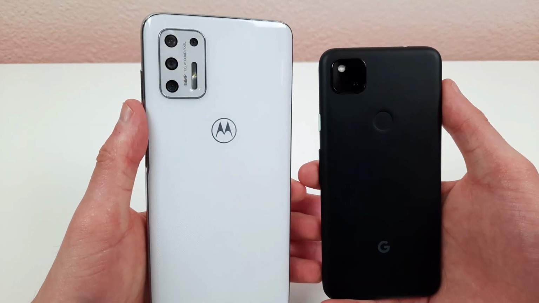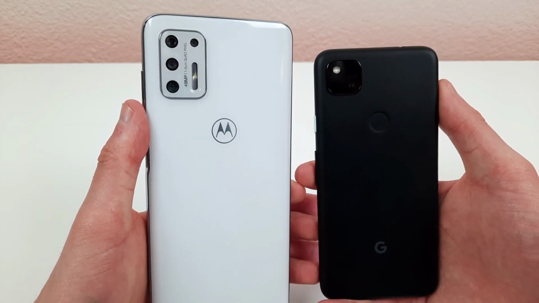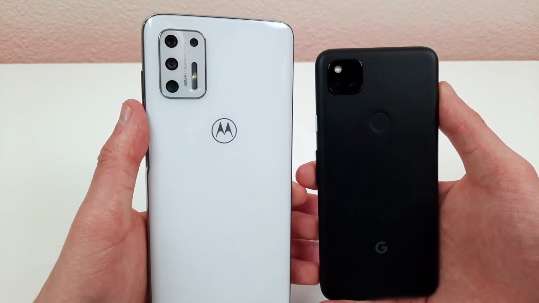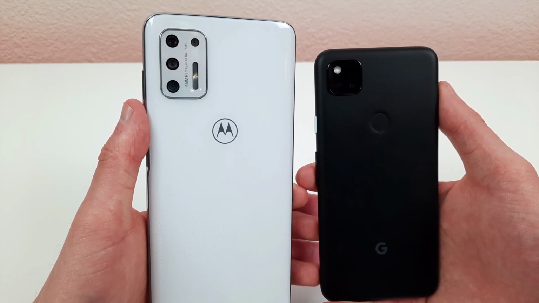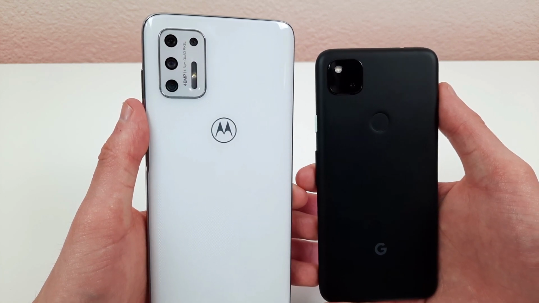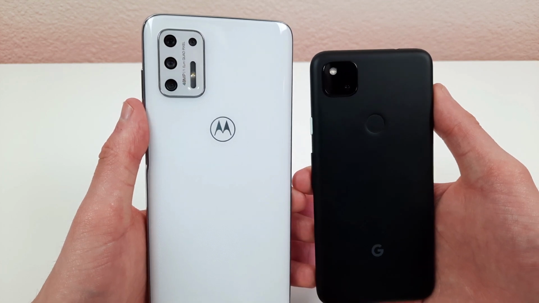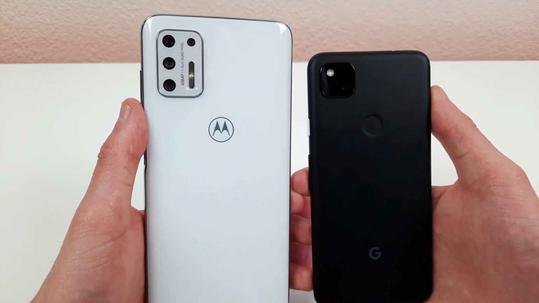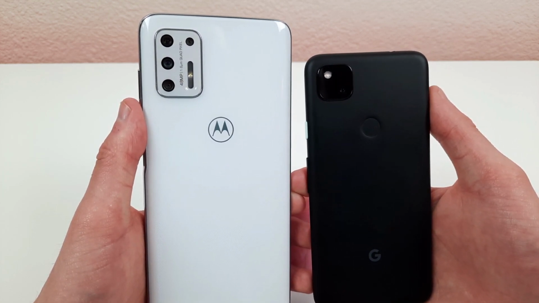Now taking a look at these phones' camera setups. The Moto G Stylus has a 48 megapixel rear camera, an 8 megapixel ultra wide camera, a 2 megapixel depth sensing camera, and also a 2 megapixel macro camera. The Google Pixel 4a only has one camera on the back with a 12.2 megapixel rear camera.